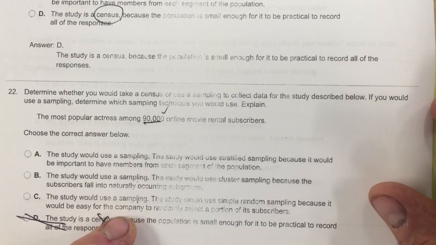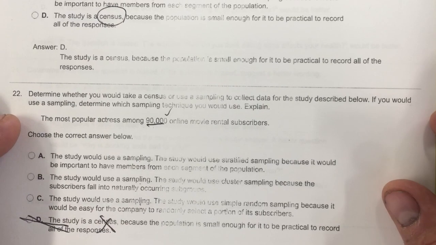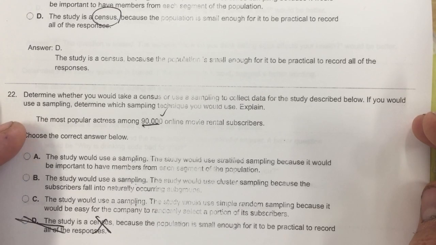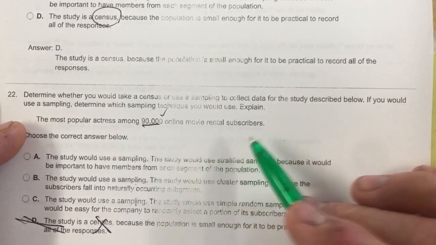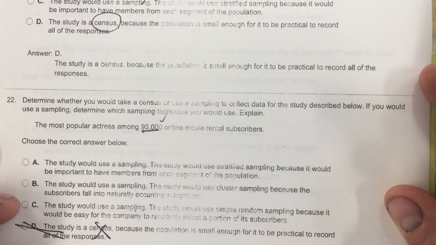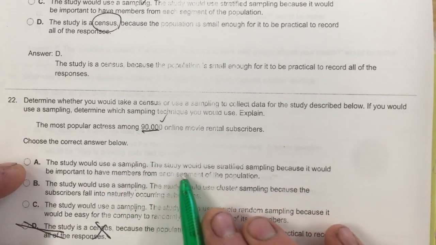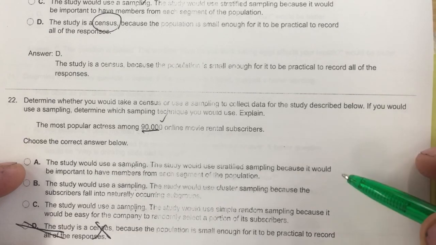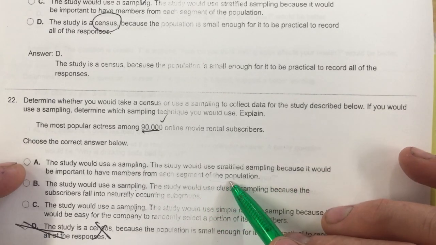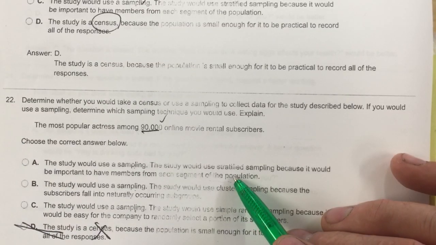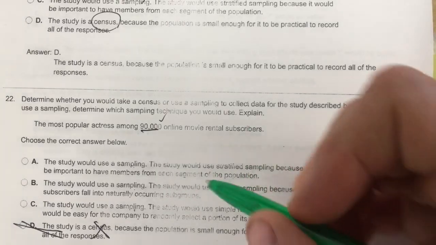Now, which technique would you use here? The most popular actress among 90,000 online movie rental subscribers. Let's see here. The study would use stratified sampling because it would be important to have members from each segment of the population. I'm not really sure if it would matter about the different segments of the population, so I don't think this would be it.